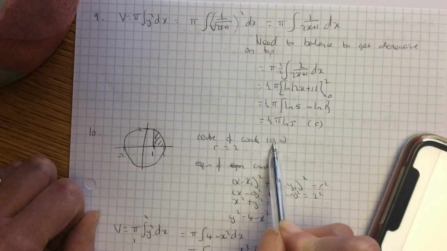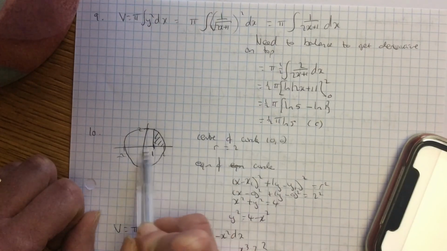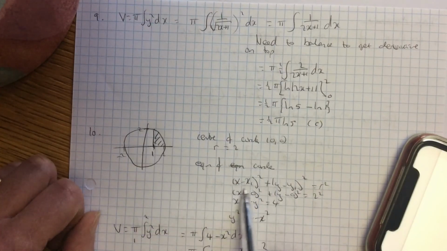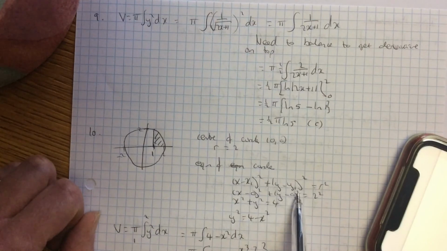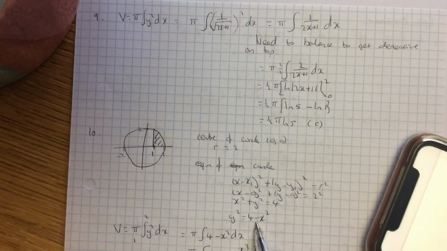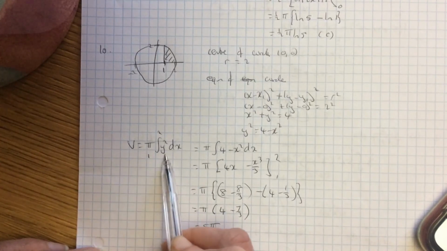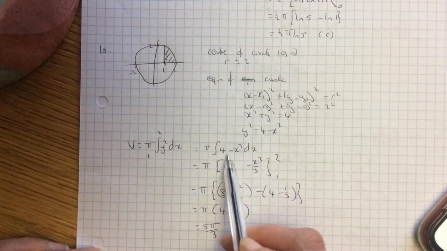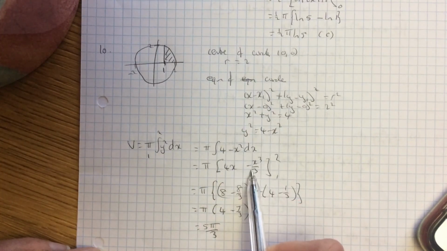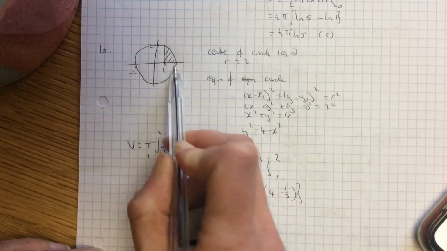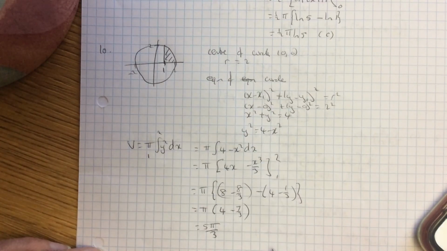So, centre of circle, 0, 0. Radius is 2. Equation of the circle. Using the same formula. Putting in the centre. I've now got an expression for y squared. The volume is pi y squared. So it's pi and there's my y squared. So integrate that. You want this wee section between 1 and 2. And those are the values you sub in. If you're not getting number 10, don't worry too much about it because that is quite complicated.